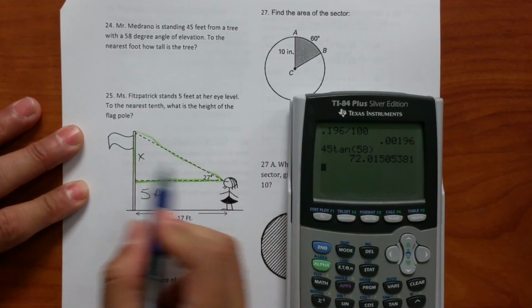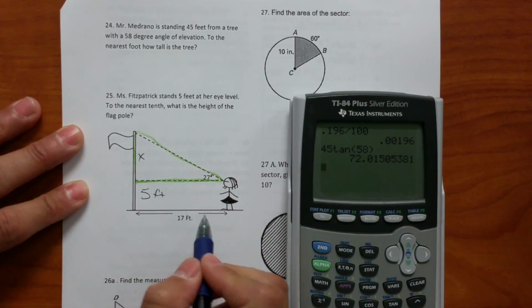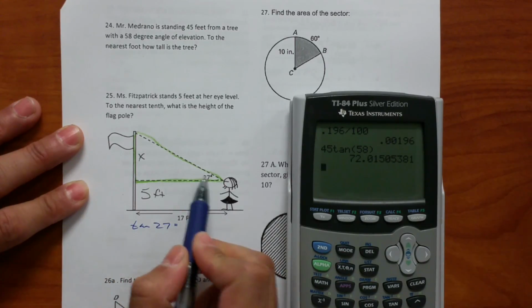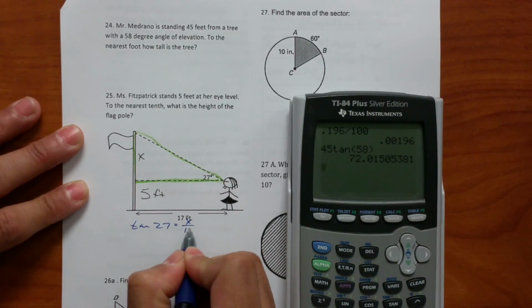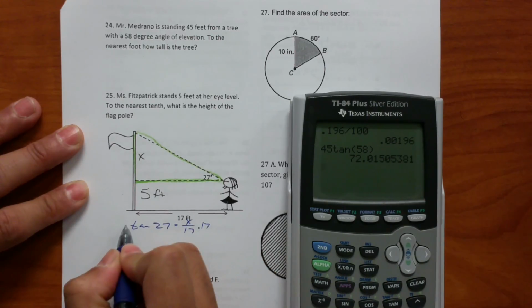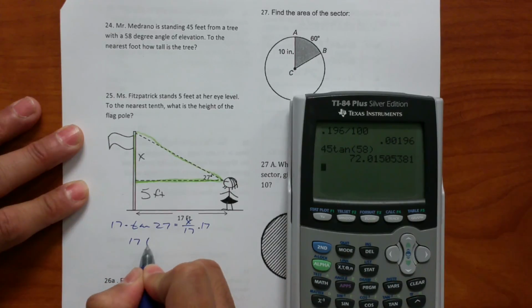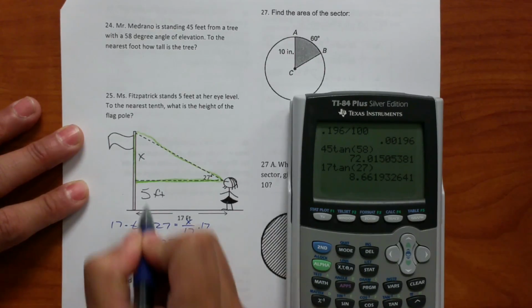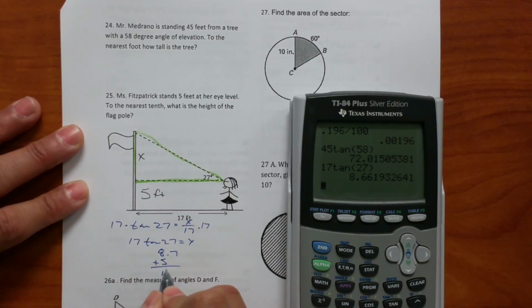So this is opposite, and this side right here is adjacent, so that's tangent of 27 equals opposite, which is x over 17, multiplied by 17. So 17 tangent 27 is x. We get 8.7 plus the 5 that I'm off the ground. So I get a total of 13.7 feet.